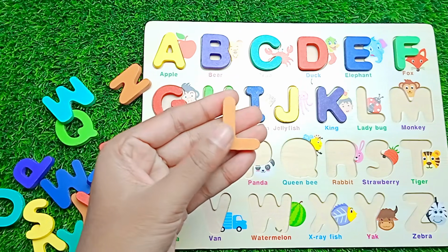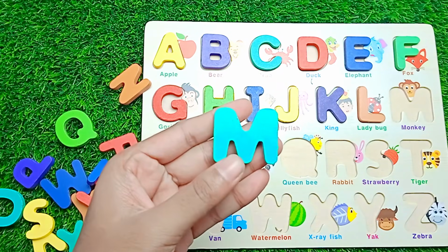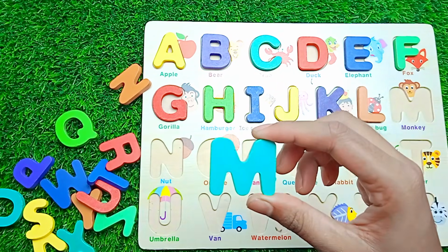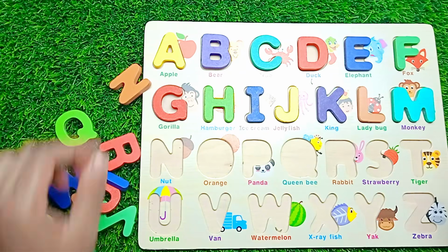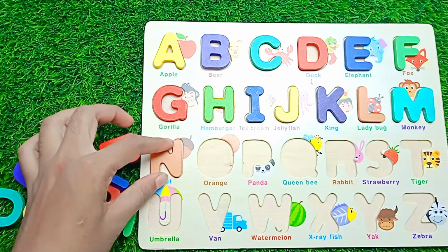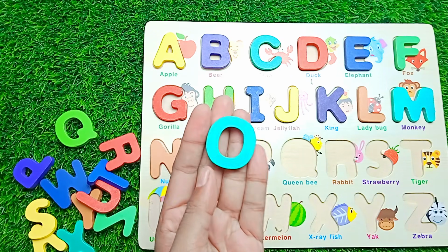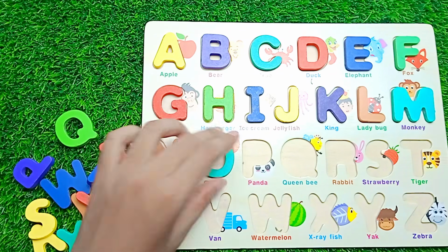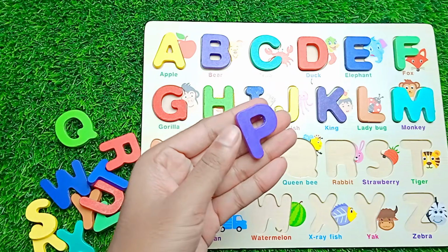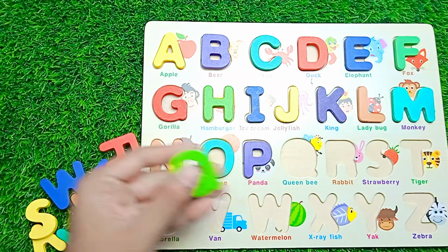Letter L. L is for lion. Letter M. M is for mango. N. N is for note. O. O is for orange. P. P is for panda.